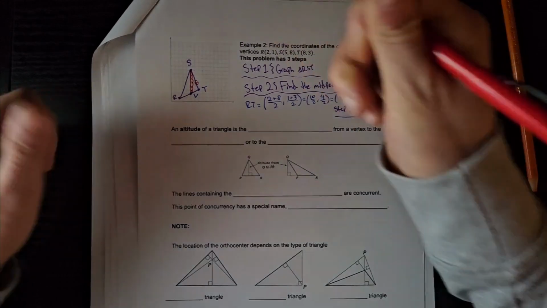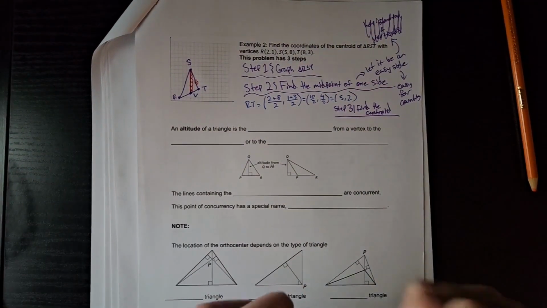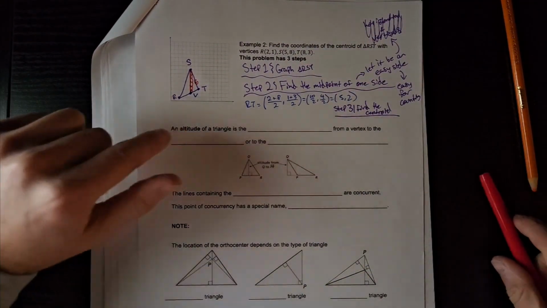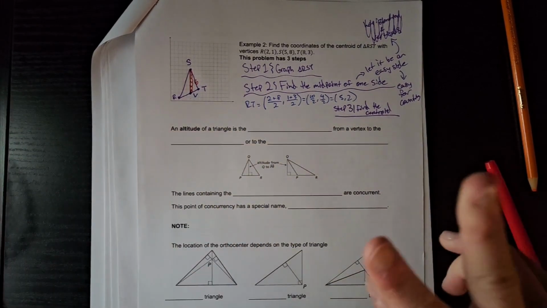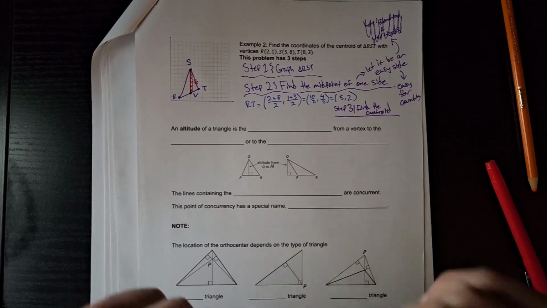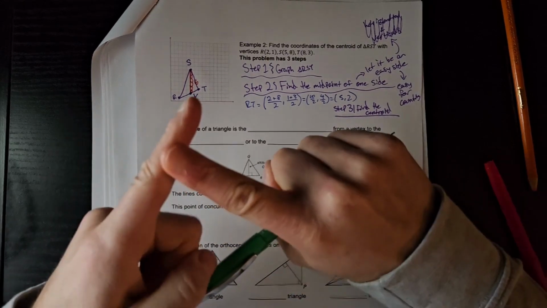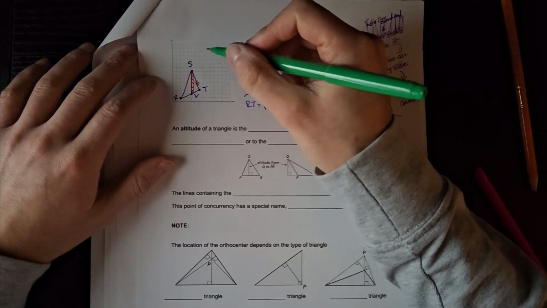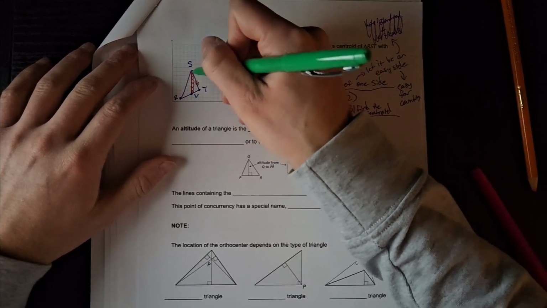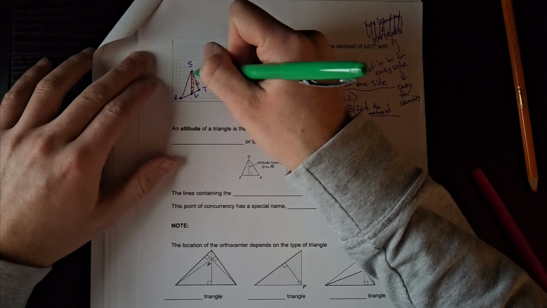Woo. And remember the centroid and how we graphed it: it was broken up into 2 segments. We had the long part and then the short part. And the long part was always 2/3 of the total length. So that means I need to go 4 units.